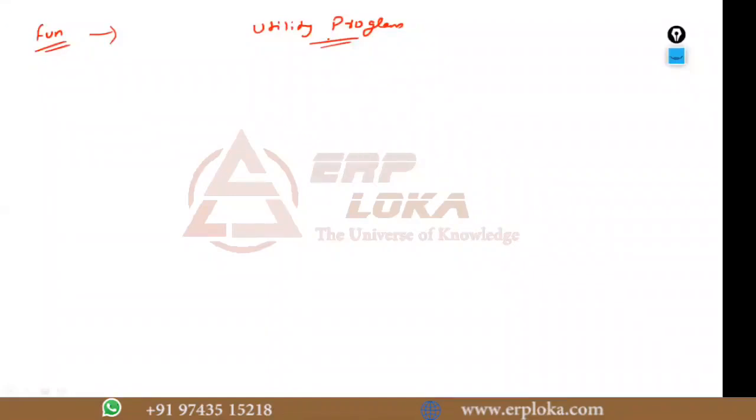So what is the output of this for the procurement team? Once the PRs are generated, all the PRs will get listed in the ME5N transaction. This is the transaction where you see the list of PRs generated. You can check based on what date the PR got generated. You will find all the list here.